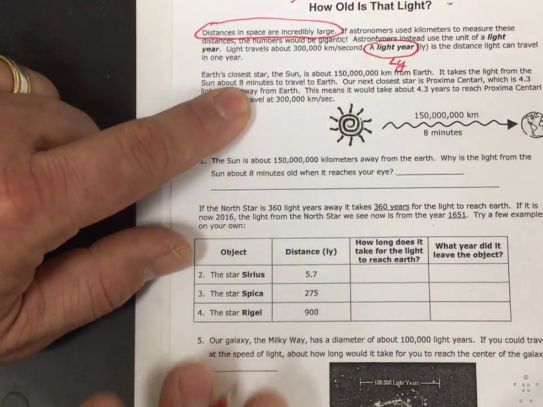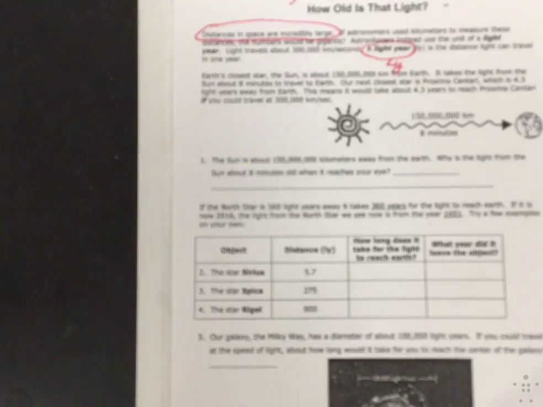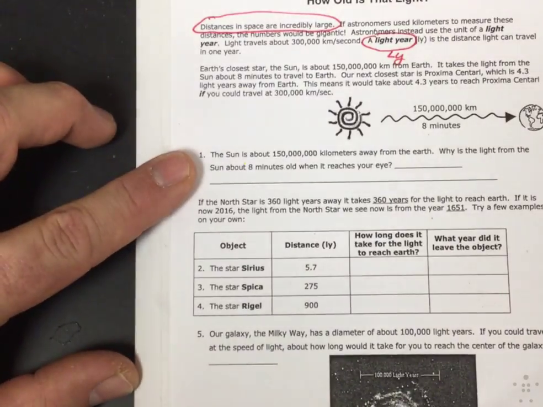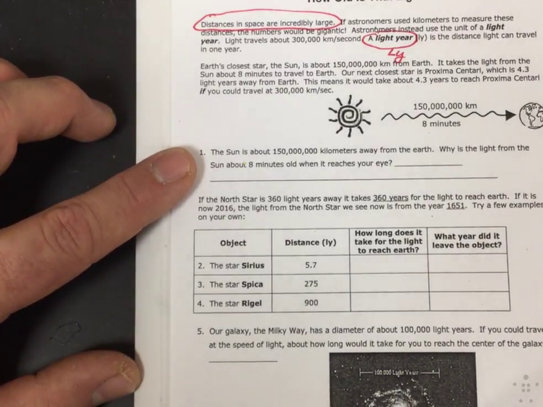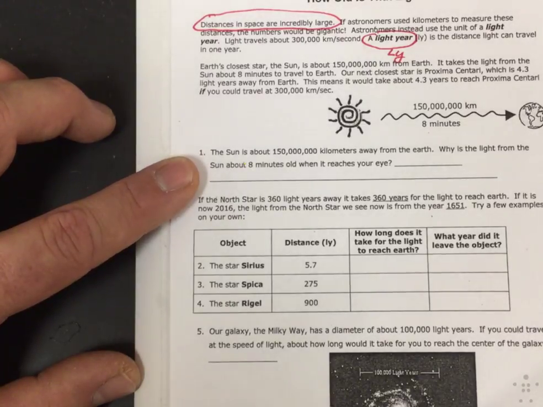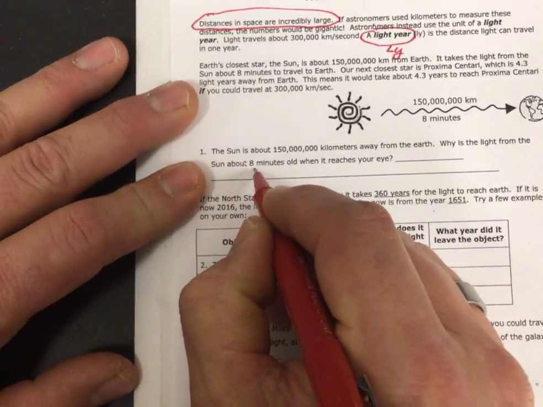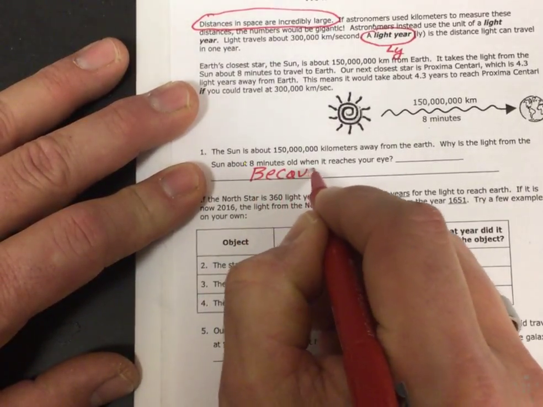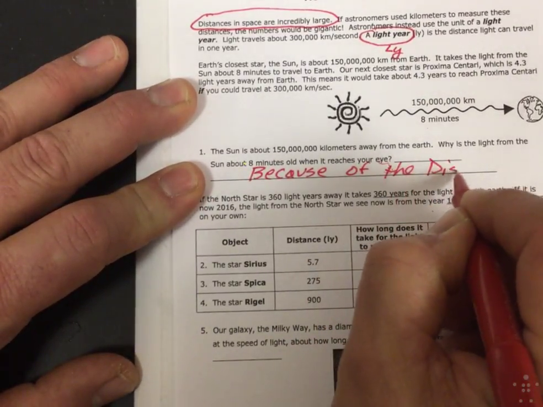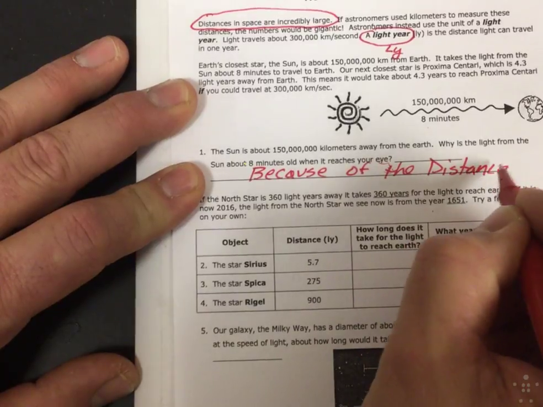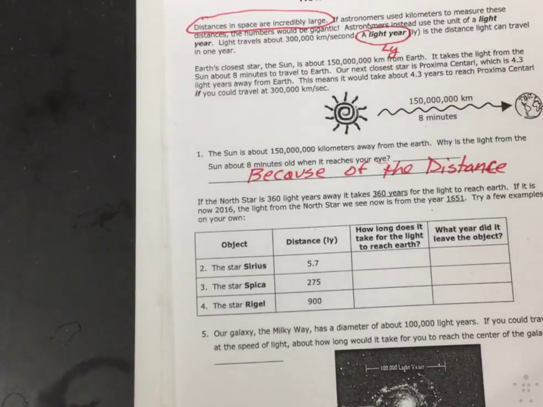This goes over that concept I just taught you about our sun being 8 minutes away. The sun is 150,000 kilometers away, which is about 93 million miles. Why is the light from the sun about 8 minutes old when it reaches your eye? It's because of the distance that light had to travel. It's not instantaneous like it appears in our classroom when I shine a laser, because the distances there are really close.